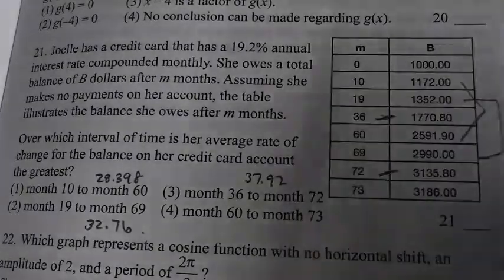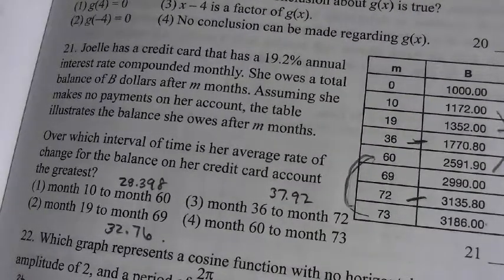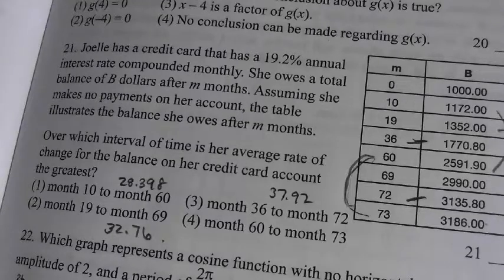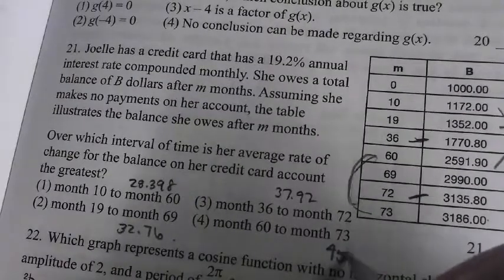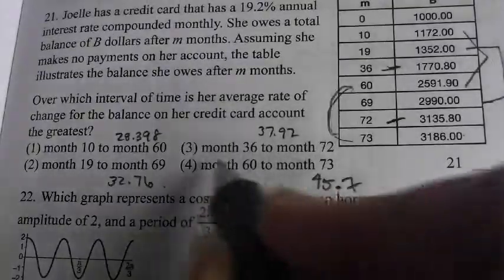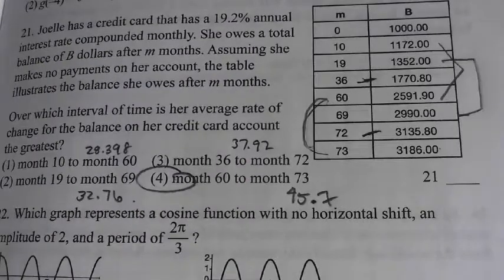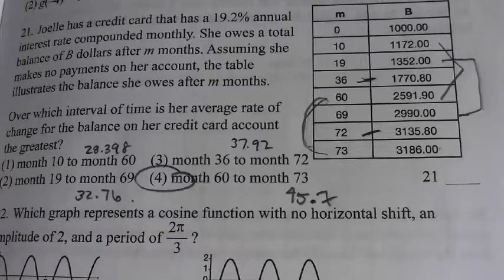This is just tedious. 60 to 73. So 3186 minus 2591.90 divided by, that's a 13-month difference. So divided by 13, 45.7. So which one is the greatest? 4. So that wasn't terribly difficult. Average rate of change, slope, algebra 1.